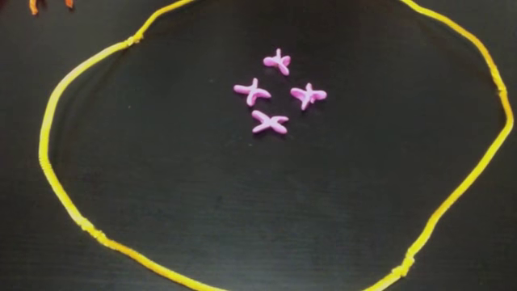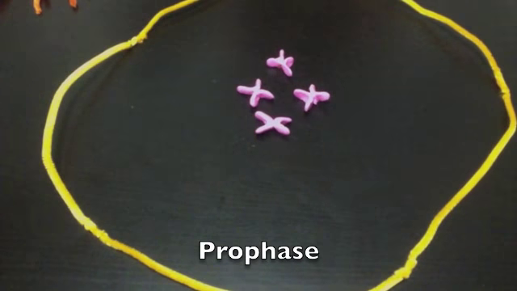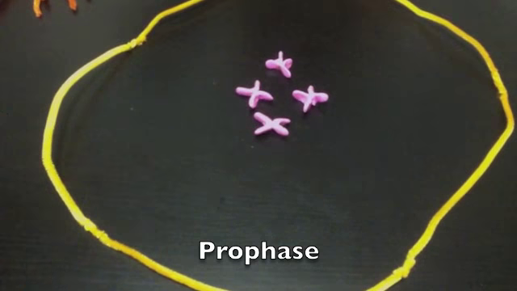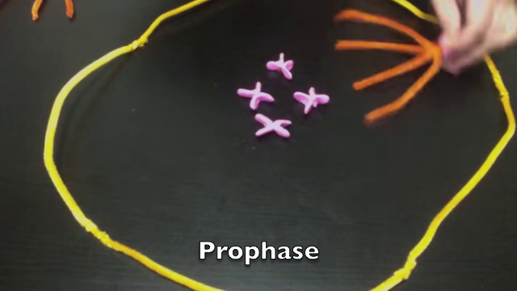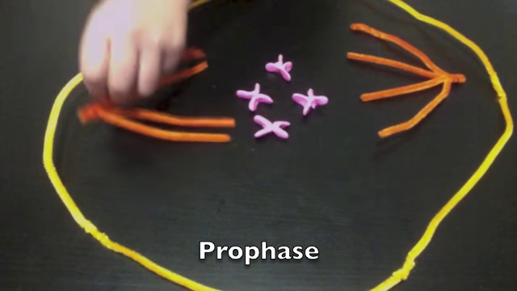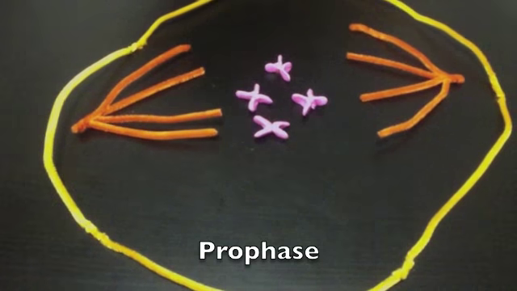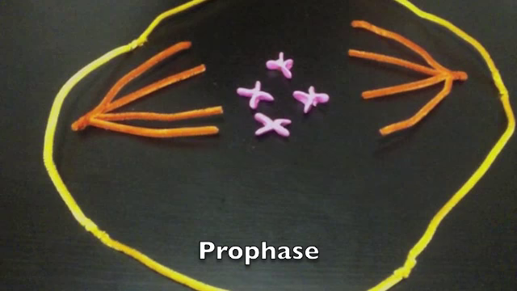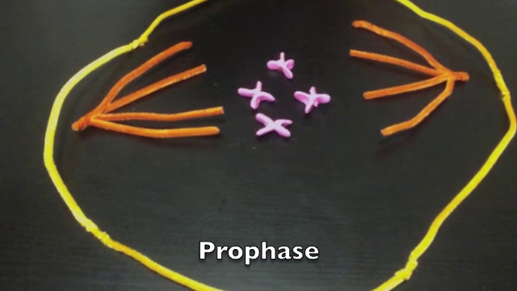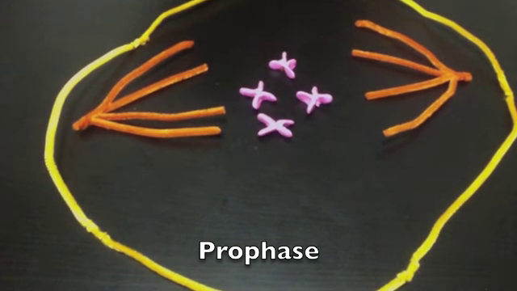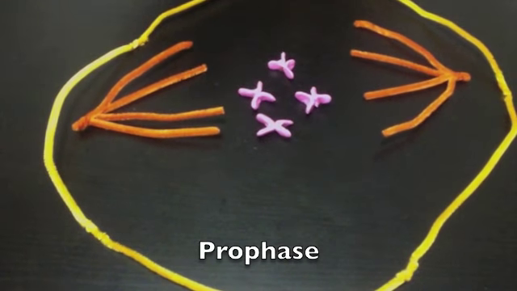The next phase is prophase. In early prophase, chromosomes coil up and become visible. Microtubules, called spindle fibers, form and extend on each side. Meanwhile, astral rays, which are also microtubules, much smaller than spindle fibers, are formed and they float around in the cytoplasm. In late prophase, now that the DNA has replicated during interphase, the pairs of chromosomes are called sister chromatids.